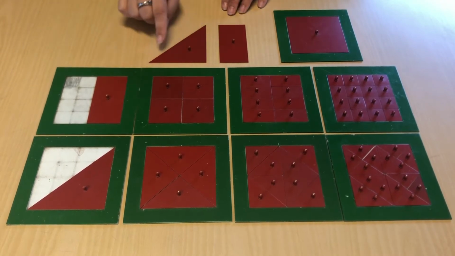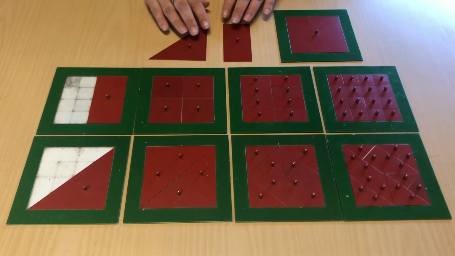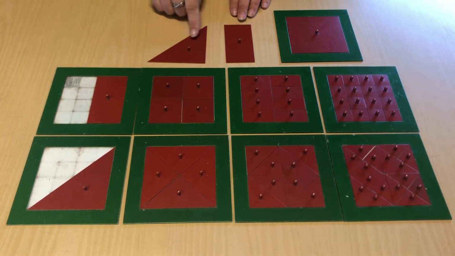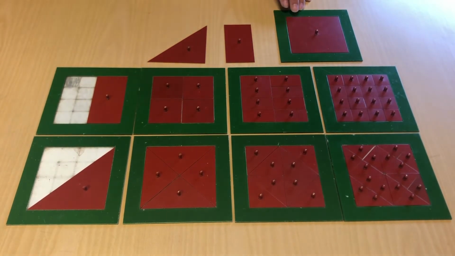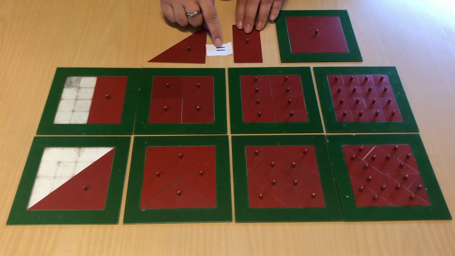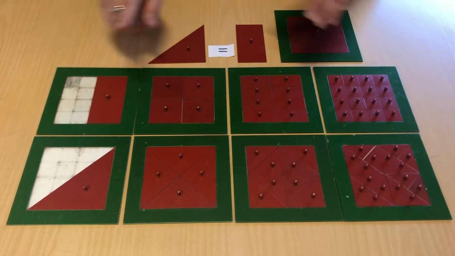Now we can say that these are both halves. They're not even close to the same shape, but they are equal in the sense that they take up the same amount of space. They're both half of this frame, half of the big square. So we call this equivalent, and we show the sign for equivalency, which is the equal sign. They have equal area, but they are not the same shape.